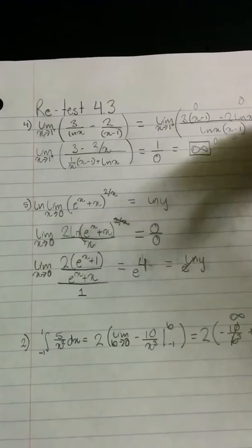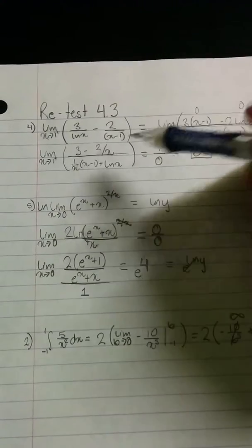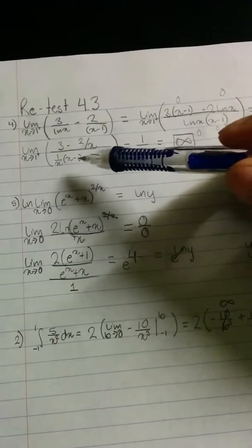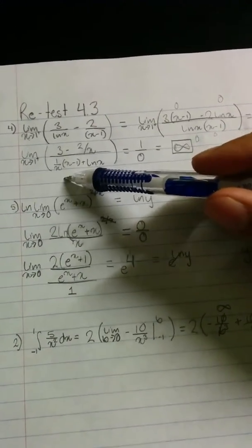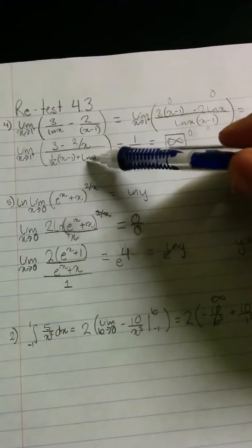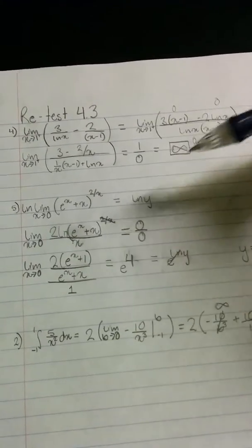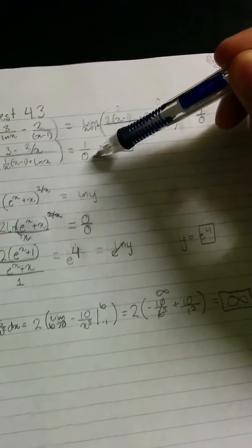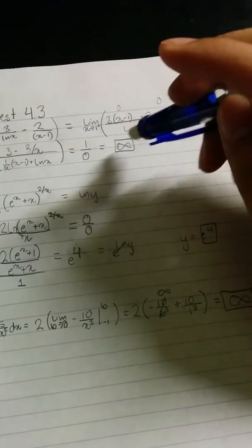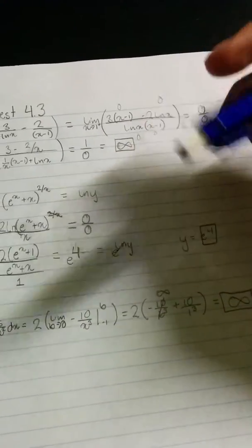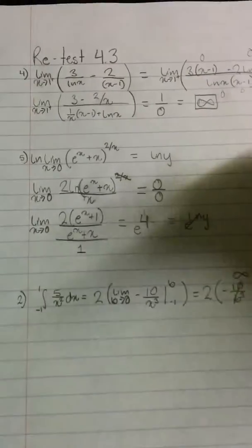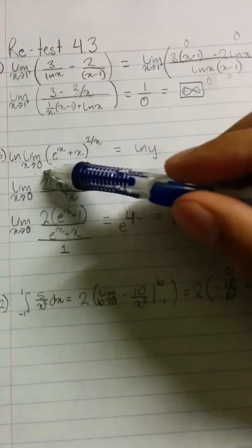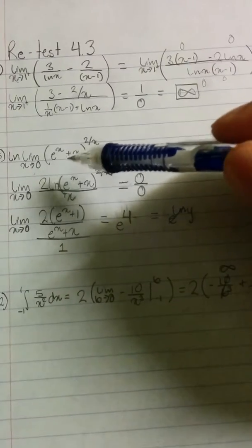ln of x. And now if we plug in 1, it'd be 3 minus 2 over 1, which is just 1. And 1 over 1 times 0 plus 0, which is 0 on the bottom. So it's going to be 1 over 0, but since we're dealing with limits, that tends to infinity. That's problem number 4. Problem number 5 is asking the limit as x goes to 0 of (e to the x plus x) to the 2 over x.